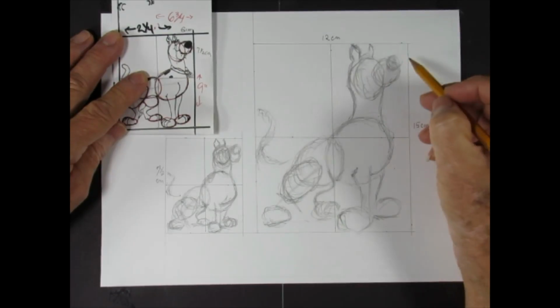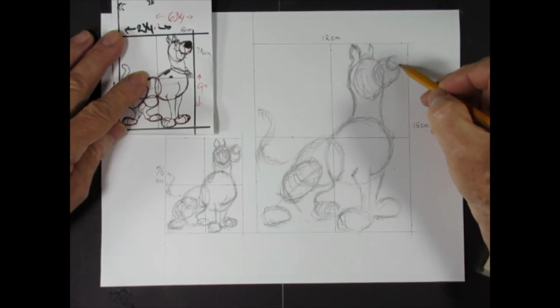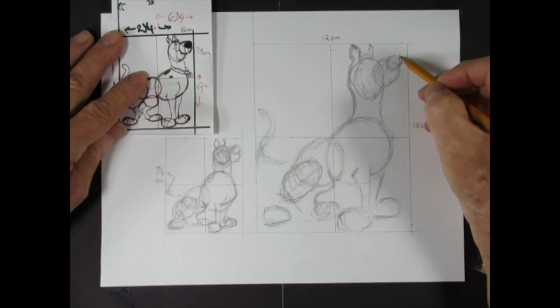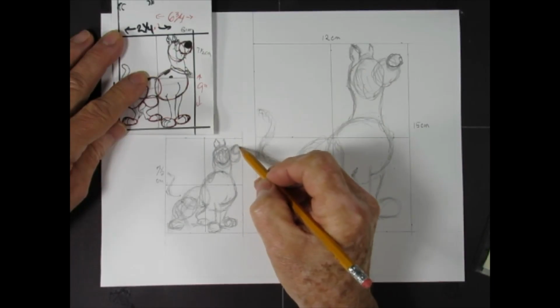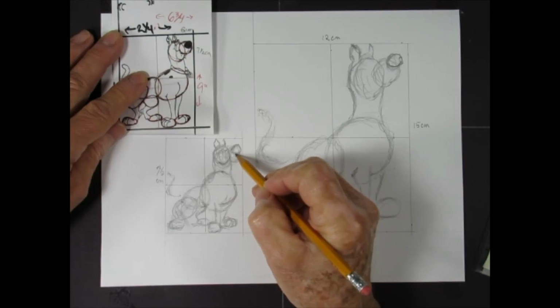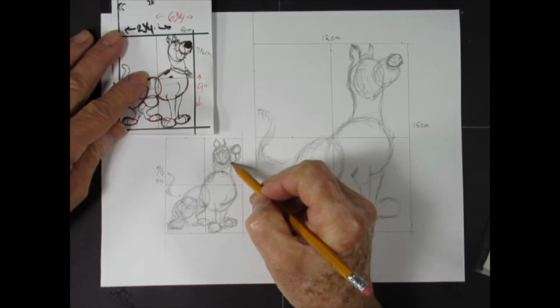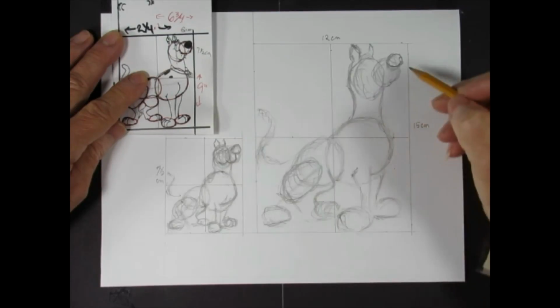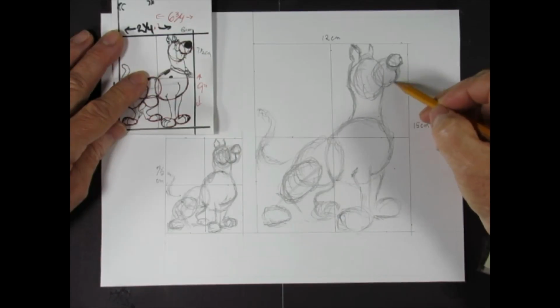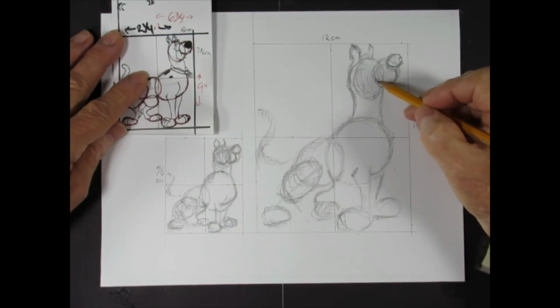Okay, now let's go ahead and set the nose. The nose is kind of a little balloon here. Almost touches. Then we have halfway from the nose, and he has part of his mouth coming out this way. Remember, we can always make adjustments.